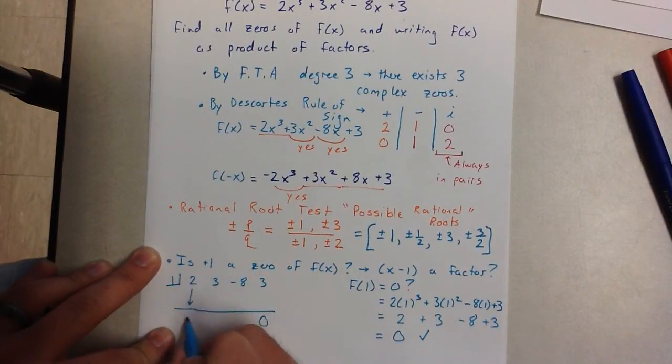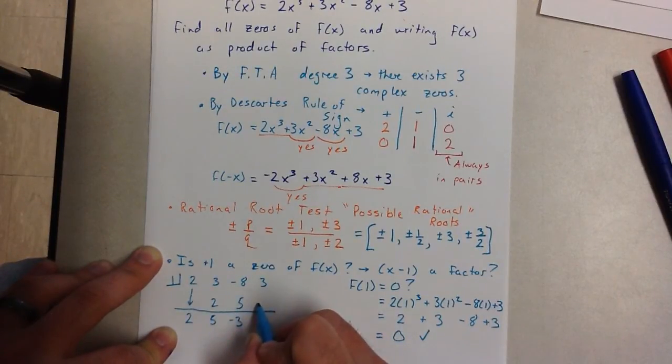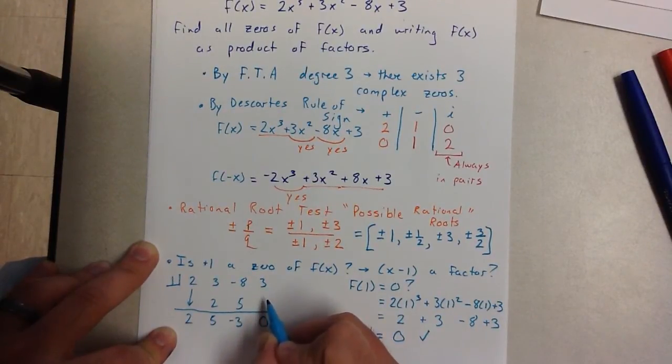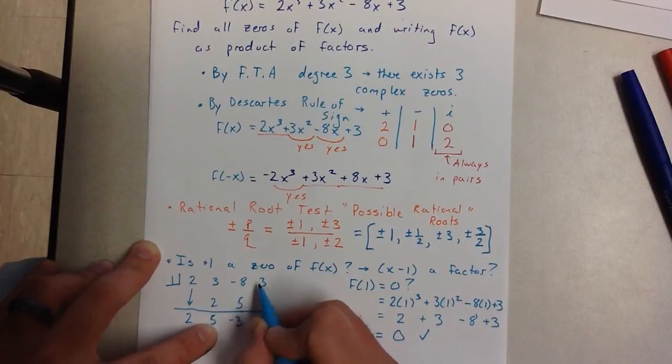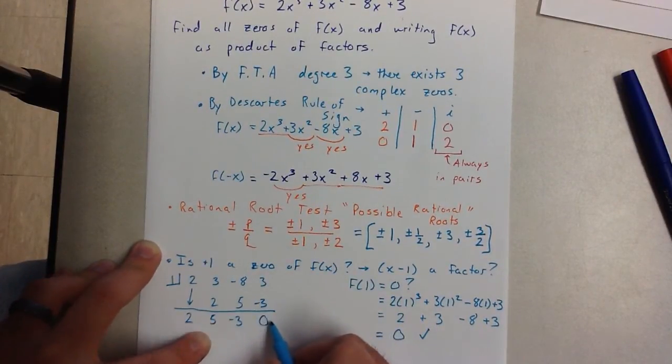Okay, so drop the 2, 2. 1 times 2 is 2. 3 and 2 is 5, 5, -3. -3, 3 and -3 is 0.